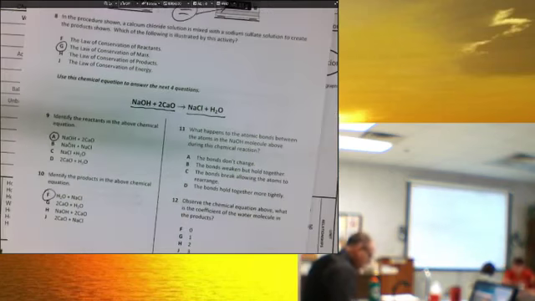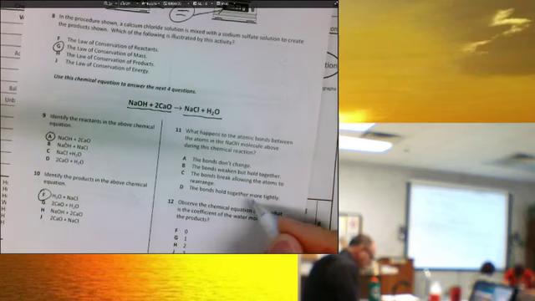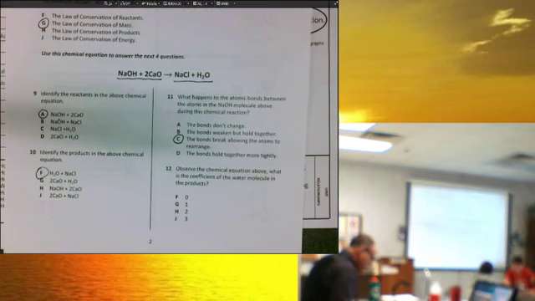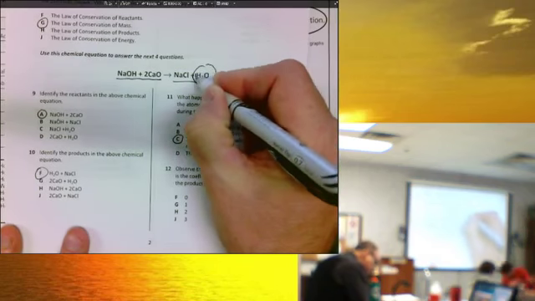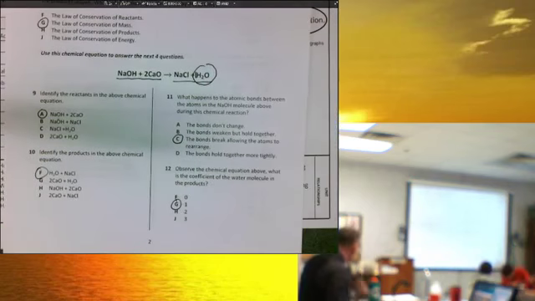Number 11, what happens to the atomic bonds? The bonds break. We've talked about that over and over. Number 12, observe the chemical equation above. What is the coefficient of the water molecule? Well, here's the water molecule. It's not a number in front of it, so you assume it to be 1, G. Okay. On number 13, the above chemical equation balanced or not? Well, there's 1 Si, 1 Si, 2 oxygen, 2 oxygen, 2 carbon, 2 carbon. It is balanced, A.